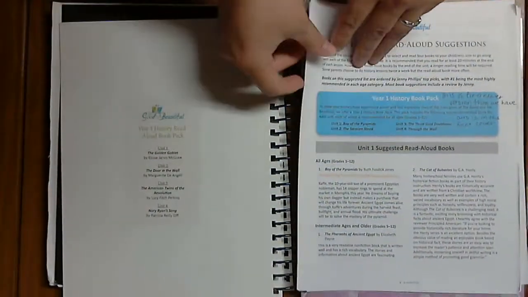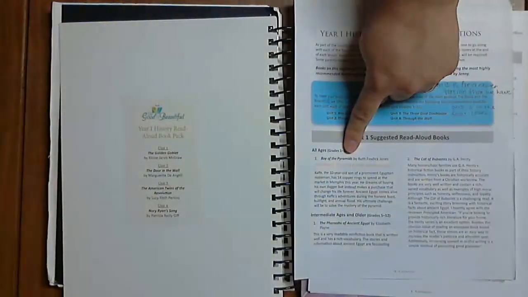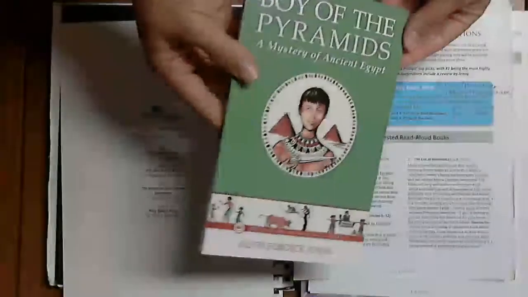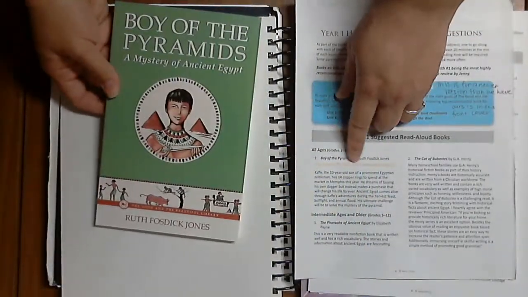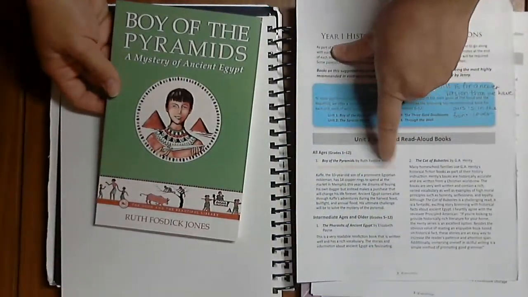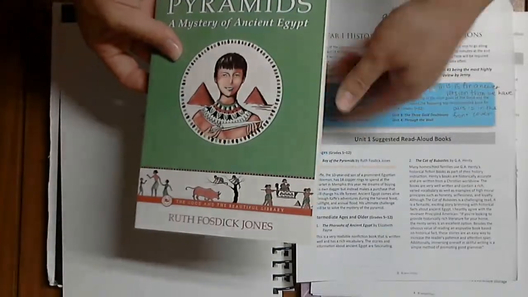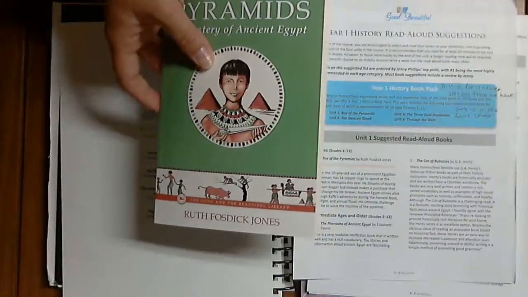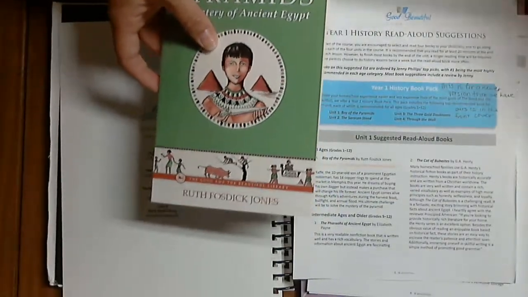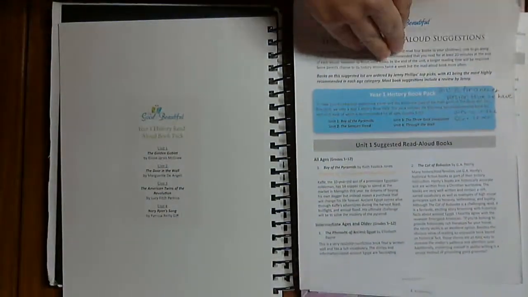With the book pack. But if we're going through here, The Boy of the Pyramids, I ended up getting probably through something because this says published by the Good and Beautiful Library. I don't know that they have it anymore, and that might be why I have it. But we haven't read it yet, so we will read it if we go through this again. We will be reading this one instead of the Golden Goblet. And that's all I had. I did not have very many for the first 2 units.